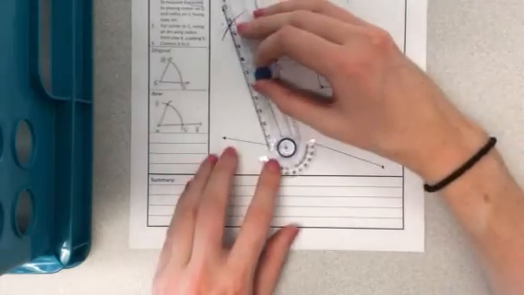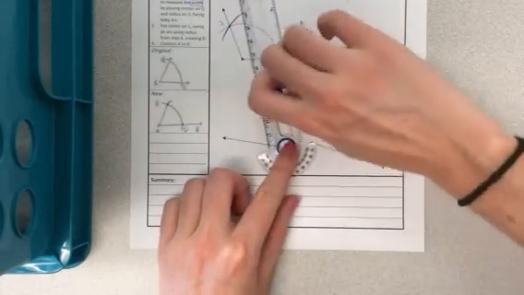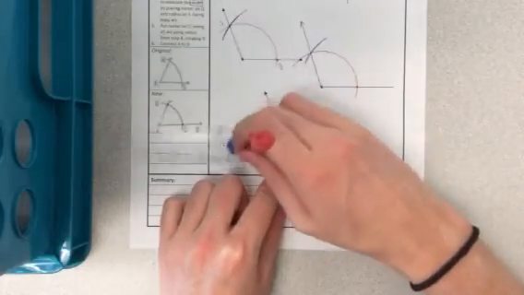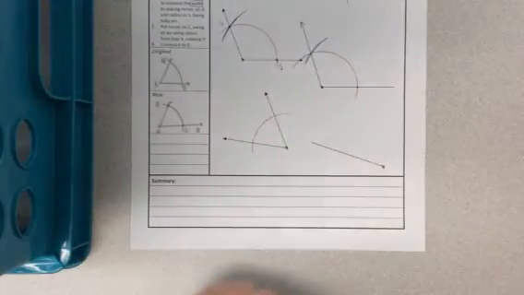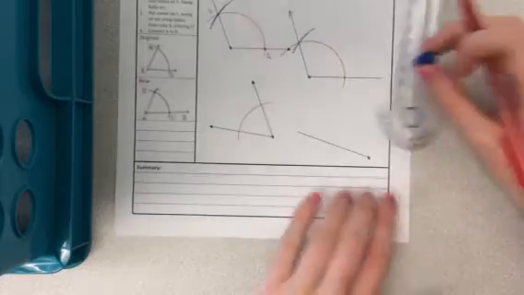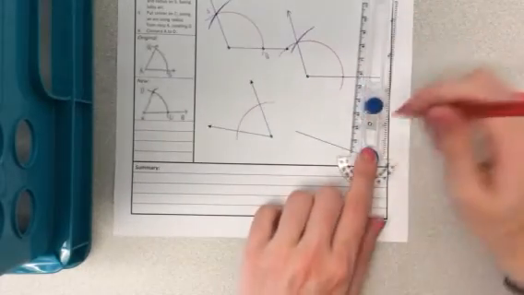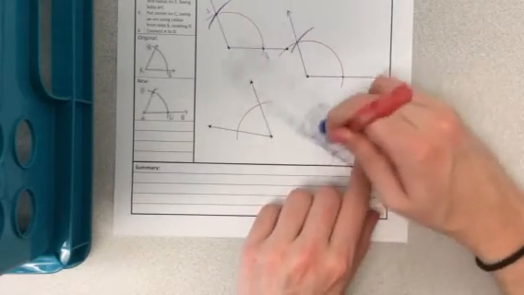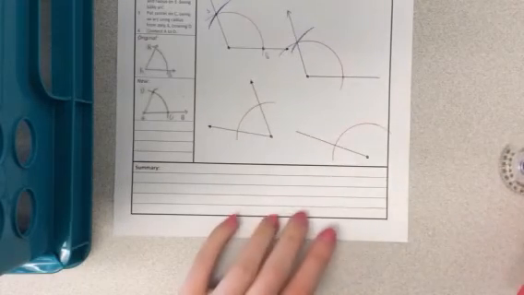So after that, step 2 says you need to swing an arc, any size arc that you want, as long as it crosses both sides. And I probably sound like a broken record at this point. Here it comes over here. I'm going to swing that same arc without changing my radius.